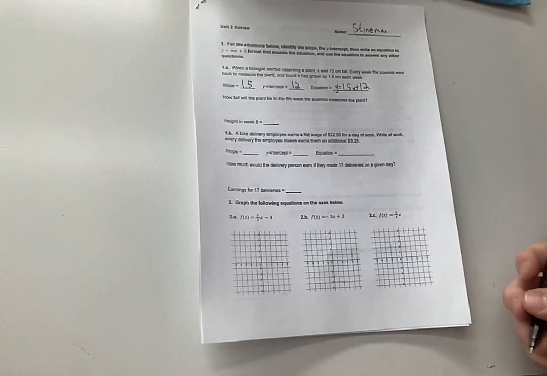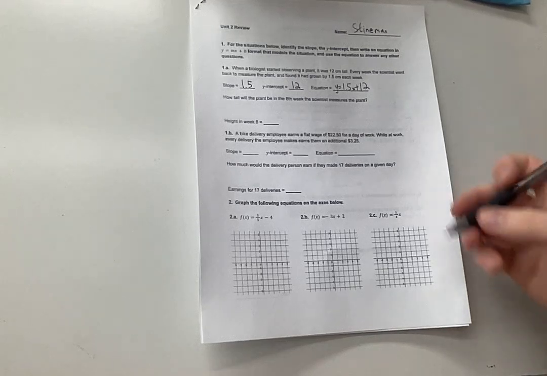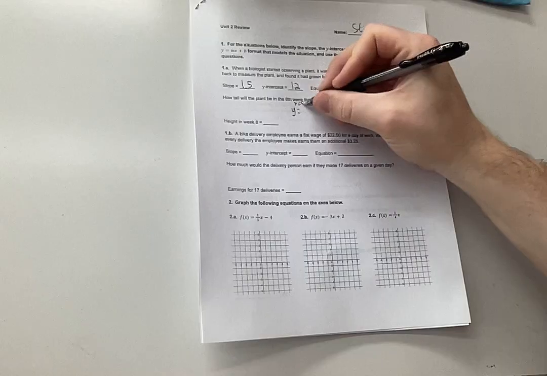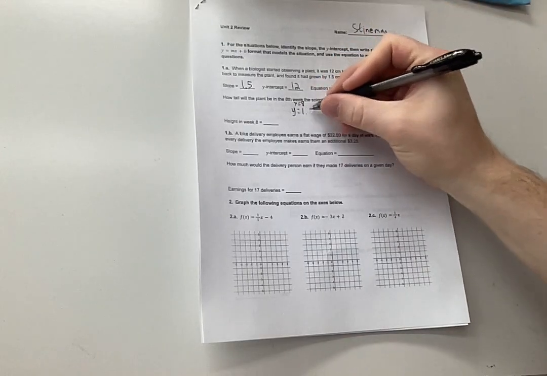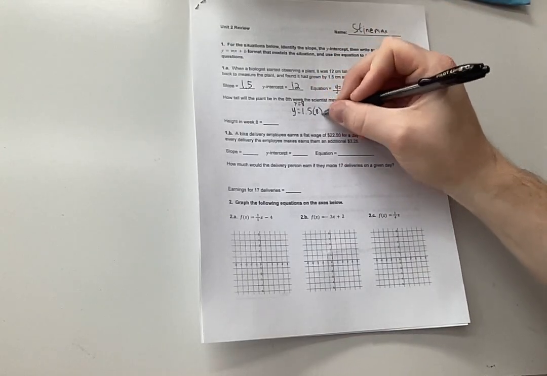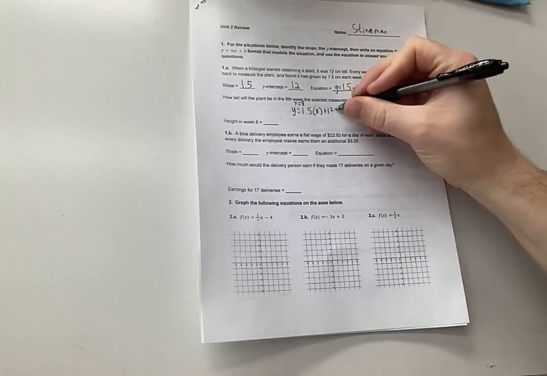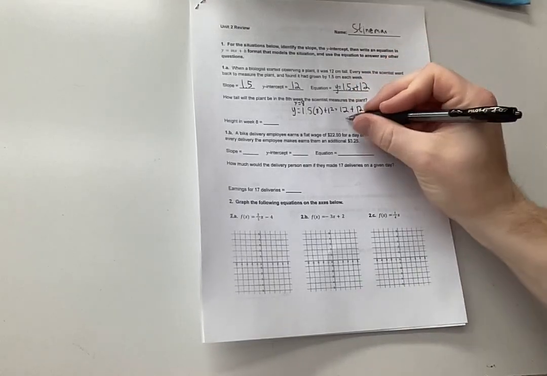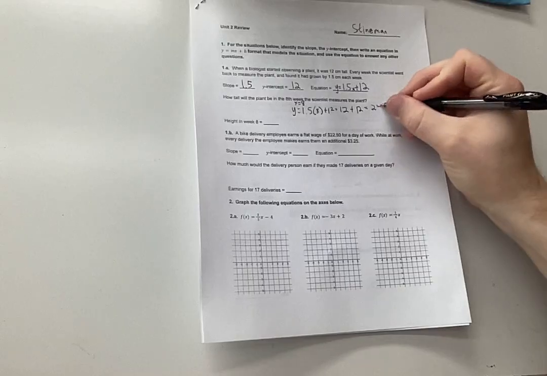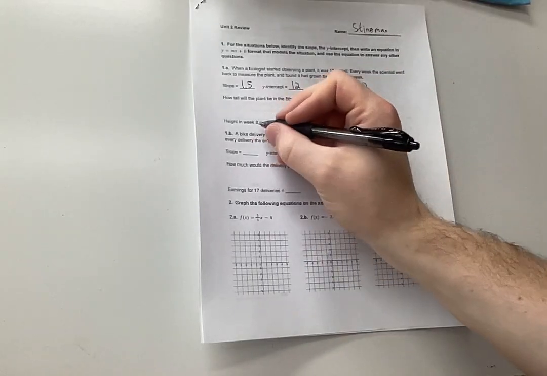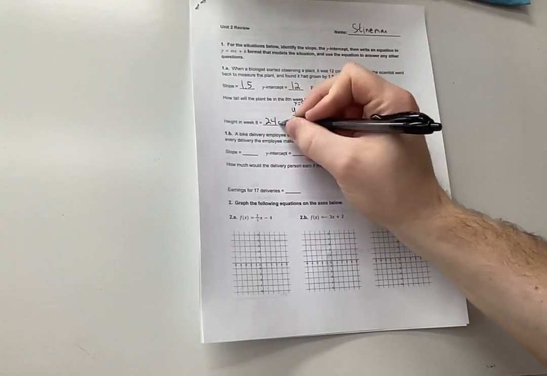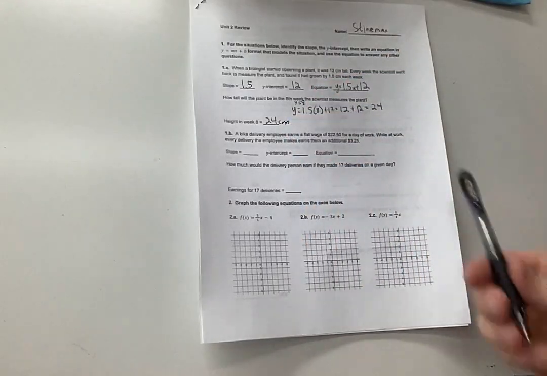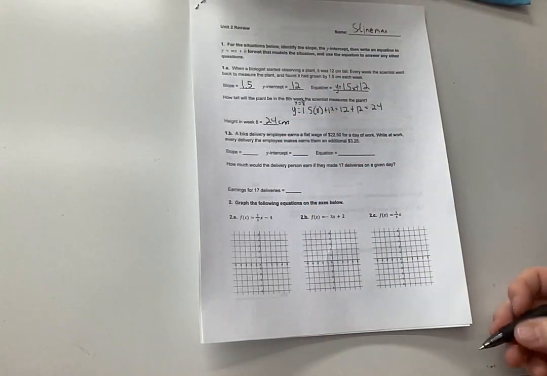How tall will the plant be in the 8th week? The scientist measures the plant. That's as simple as just plugging it in, as though x is equal to 8. 1.5 times 8 plus 12. 1.5 times 8 is equal to 12. You add 12 to that. Pure coincidence that both are 12. And the height in week 8 would be 24 centimeters. So in 8 weeks, the plant would be 24 centimeters according to this equation.